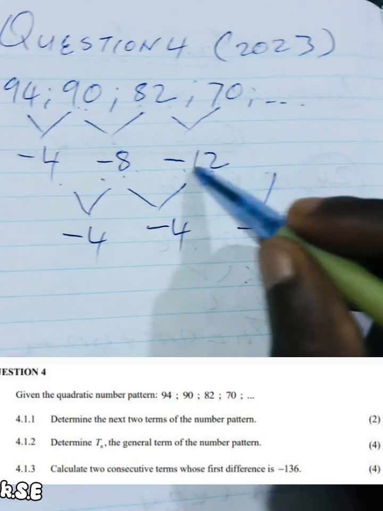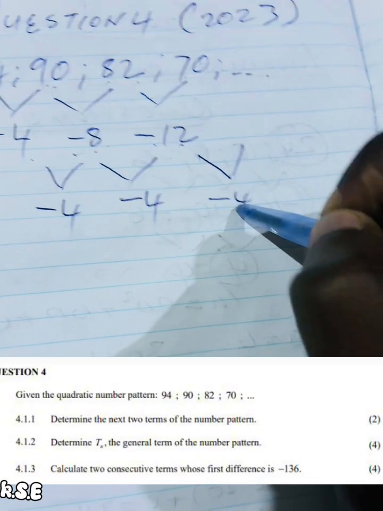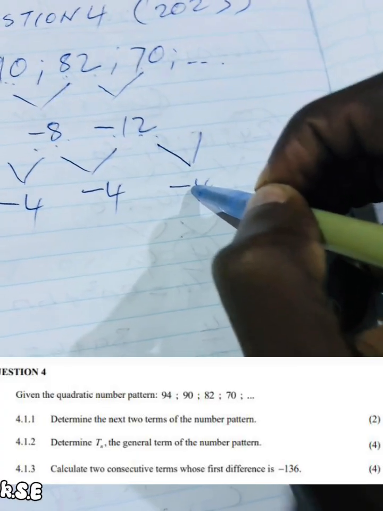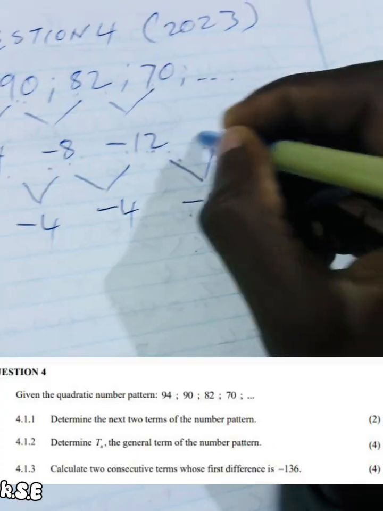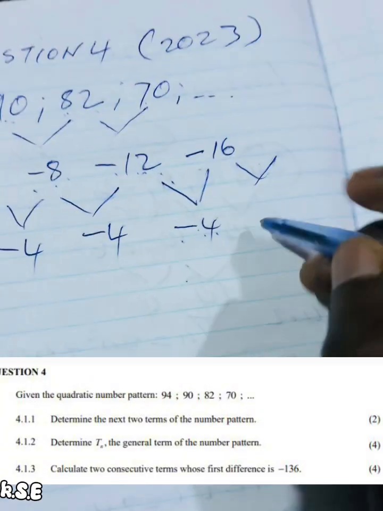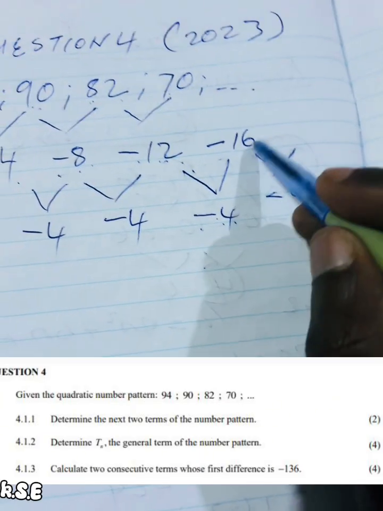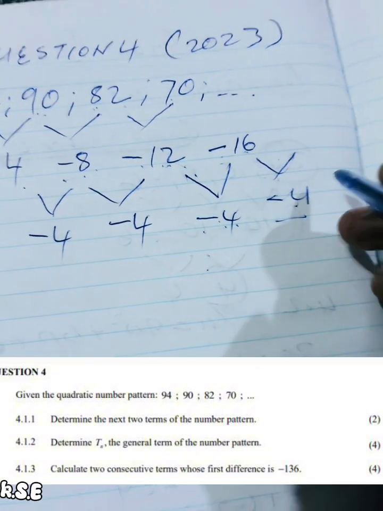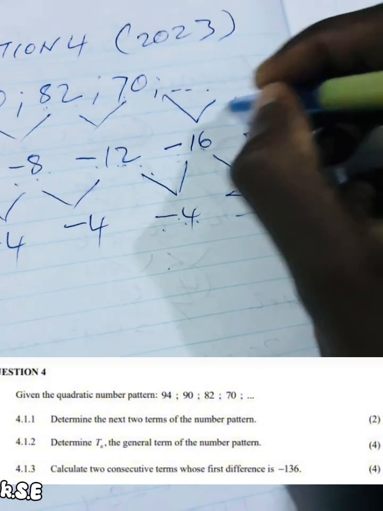So we're going to say negative 12 plus negative 4 is going to give us negative 16. Come back to that one. We put negative 4 again here. Negative 4 plus negative 16 is going to give us negative 20.